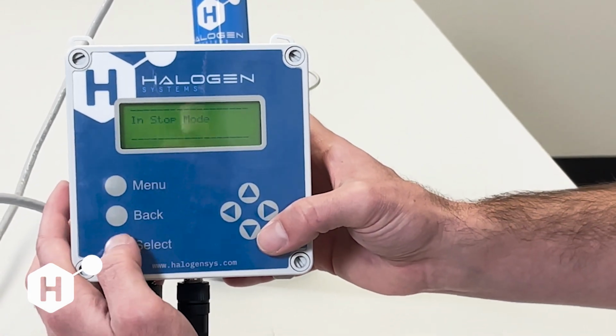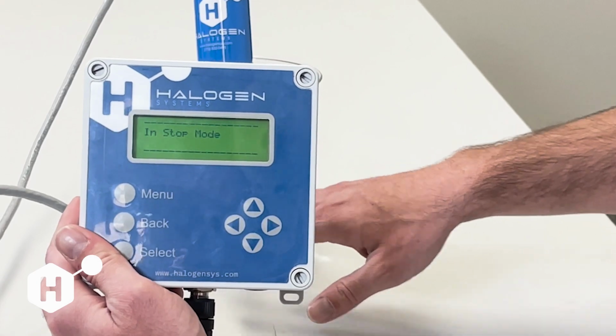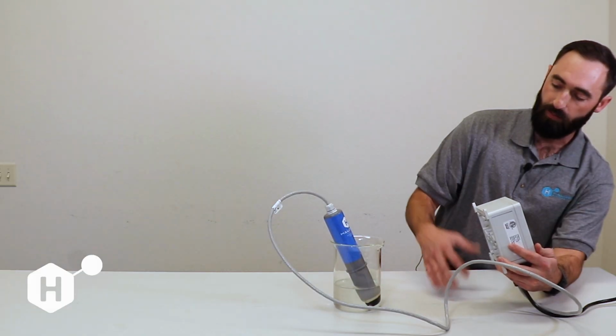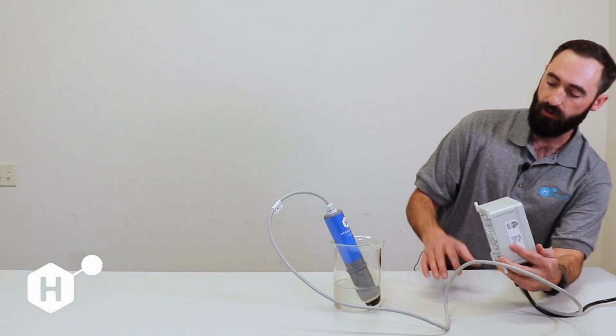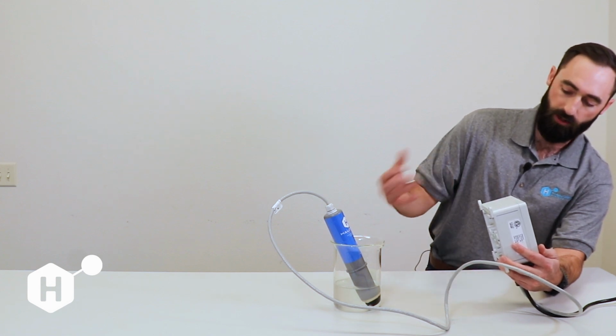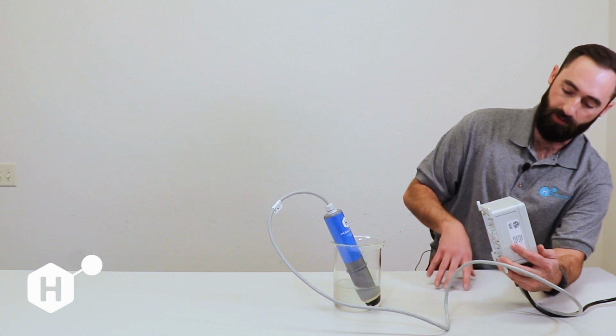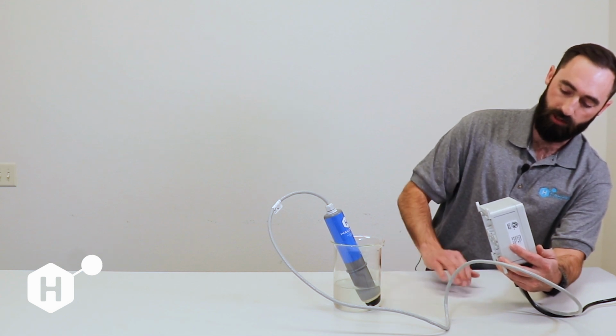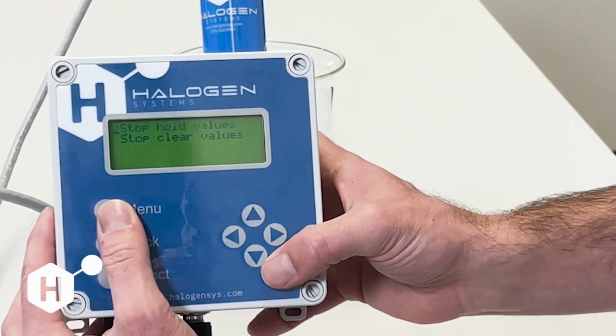So we'll go ahead and hit stop and hold values, and you can hear our motor stop here. This is useful if you're doing pH calibration, or any sort of maintenance but you don't want to cut power to the display. Say you want to replace wear parts, you can hit the stop command, replace all of your wear parts, put them back, and then come back here.